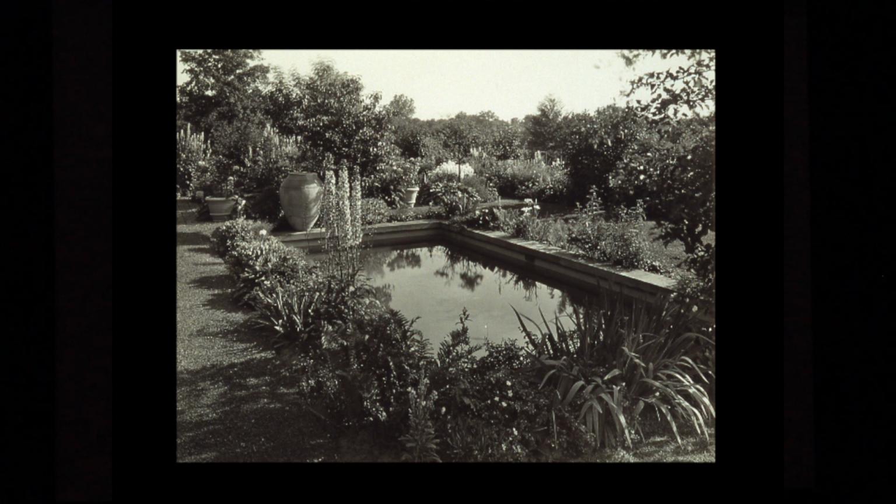More often than not, she used rectangular tanks, very much like the pool here. This one, a garden in Grand Rapids, Michigan. And these pools were not features in themselves. They were meant, once again, to offset the plantings, to reflect the shadows from the sky, and also the different textures of the plants.